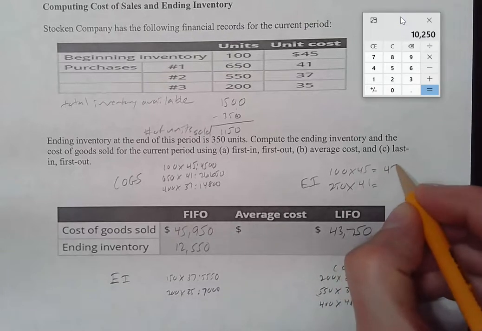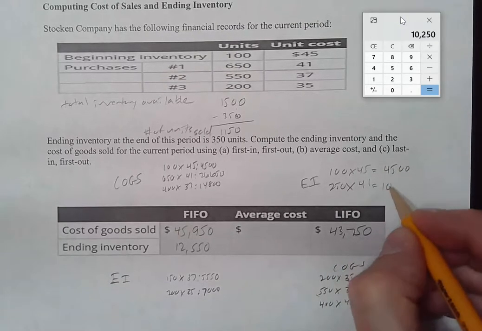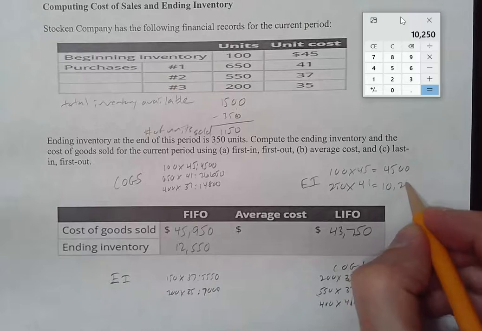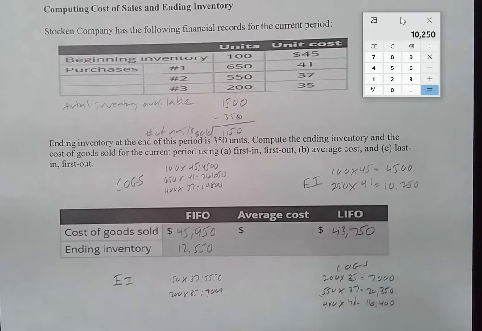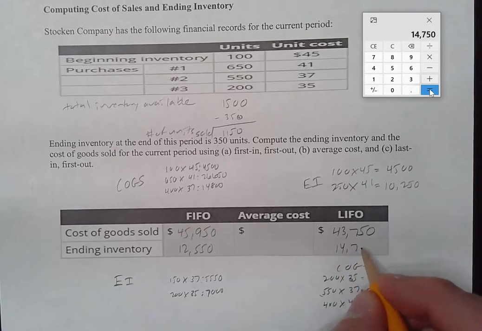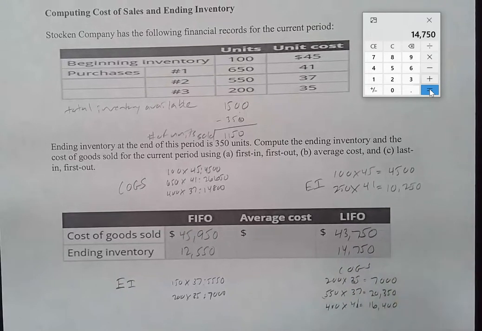So 4,500 there and 10,250 here. So let's add to this our 4,500, and that gives us 14,750. Now, there's a reason why I did this in the order that I did.